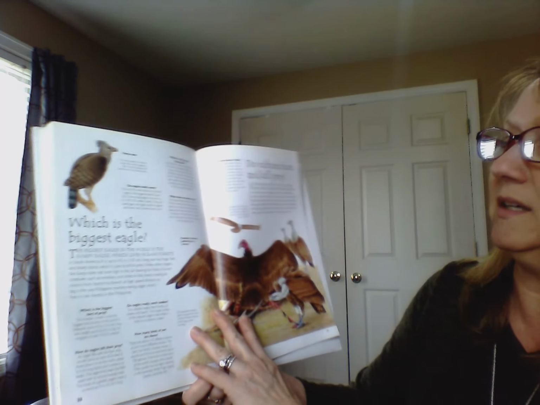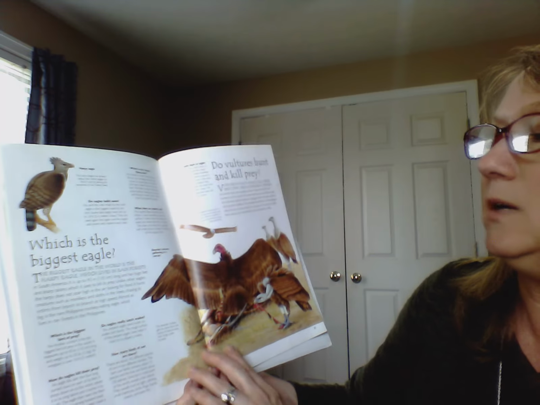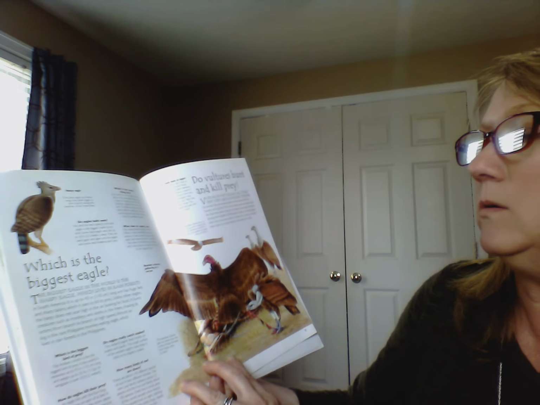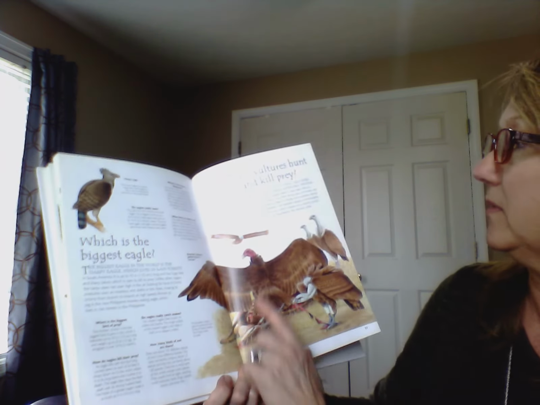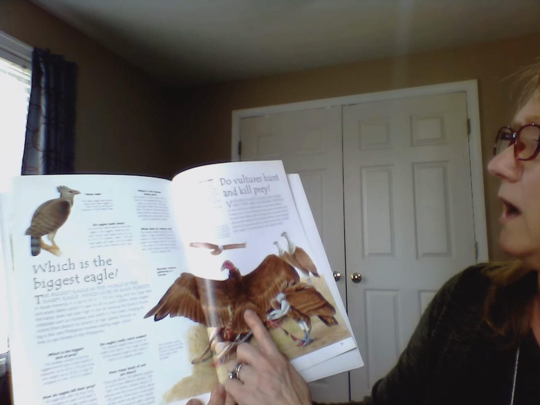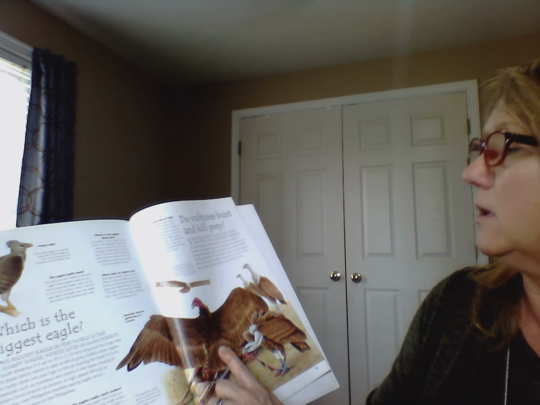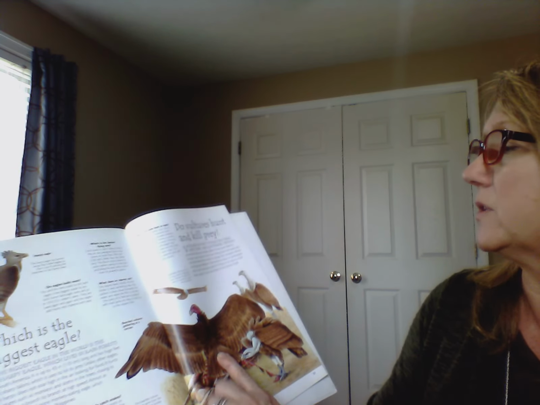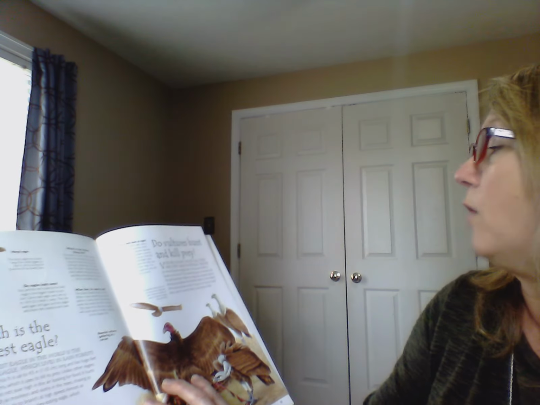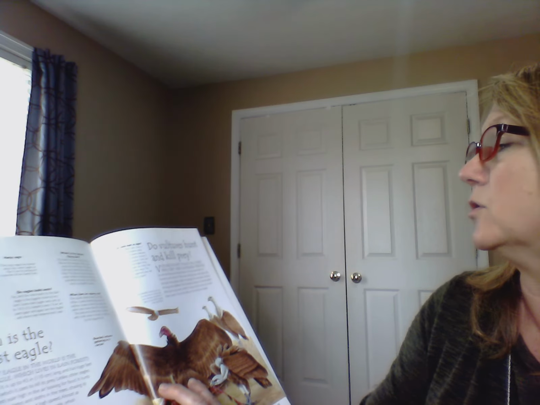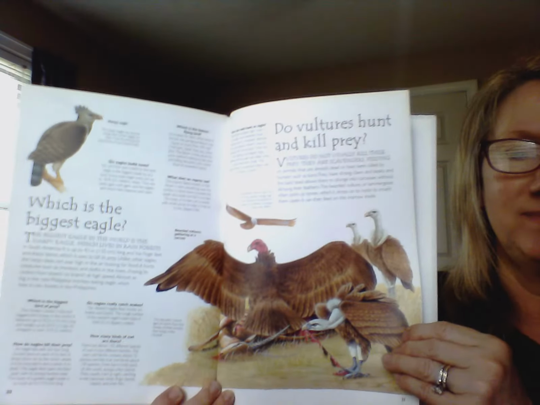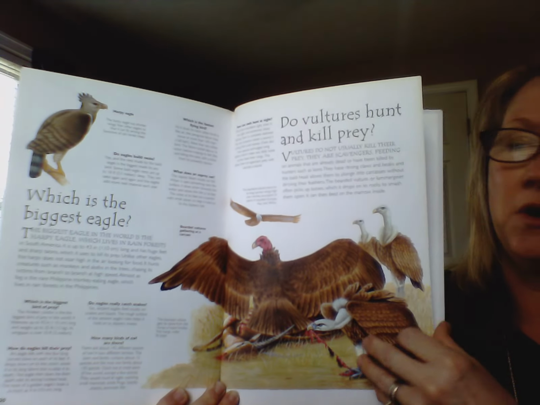And which is the biggest eagle? The biggest eagle in the world is the harpy eagle, which lives in rainforests. And do vultures hunt and kill their prey? Vultures do not usually kill their prey. They are scavengers, feeding on animals that are already dead or have been killed by hunters, such as lions. So that's how the animals all live together.